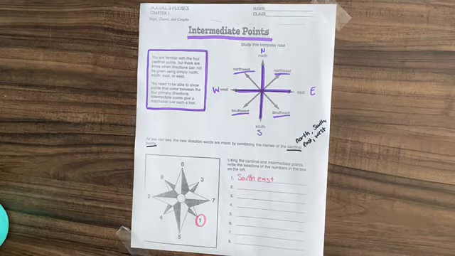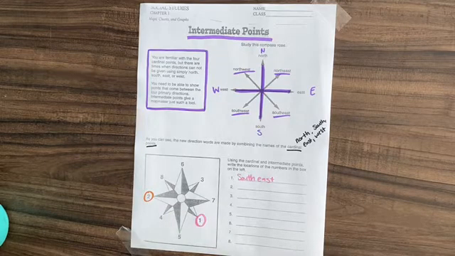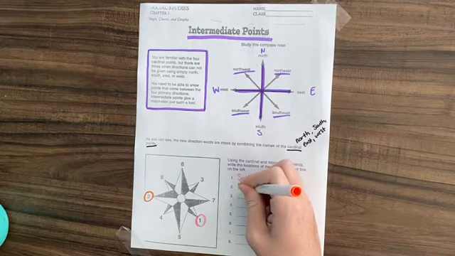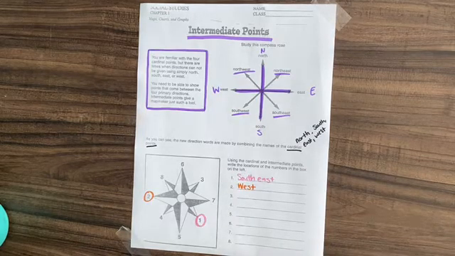So number 2, what direction is this? This is a cardinal point. You should know this one. That's right, it's west. West. This is the direction we've been practicing.